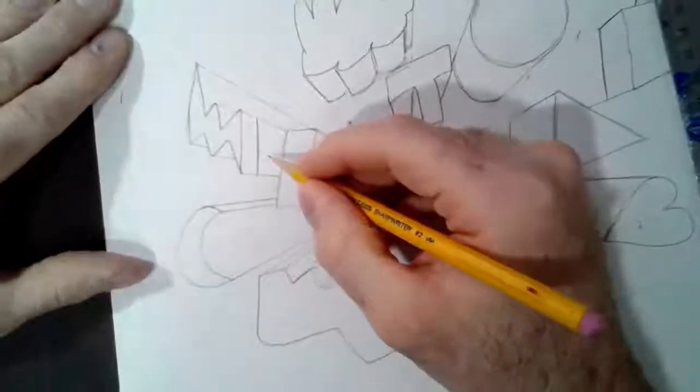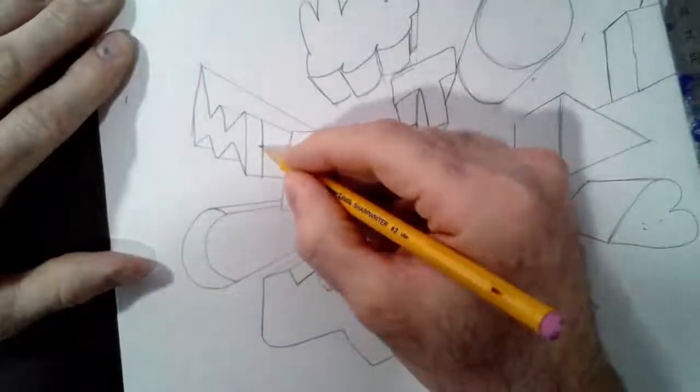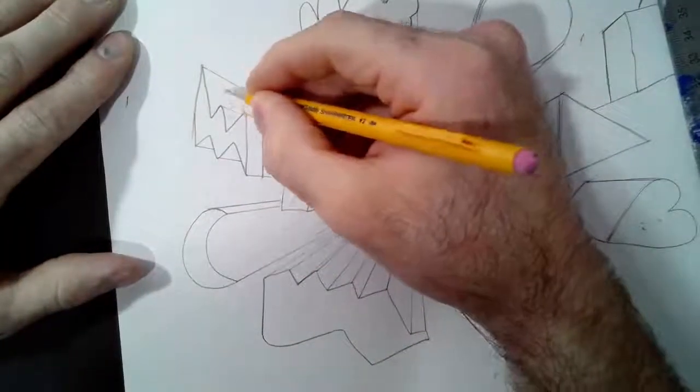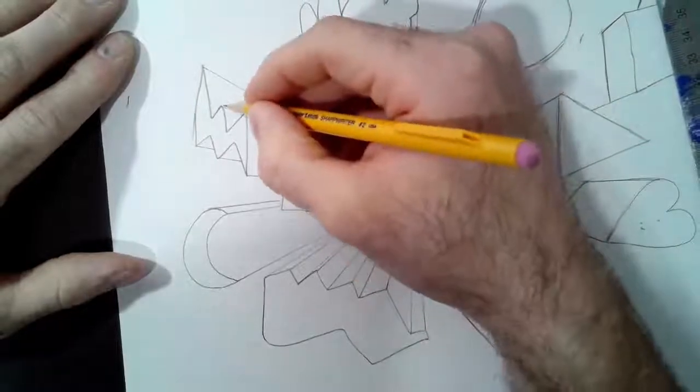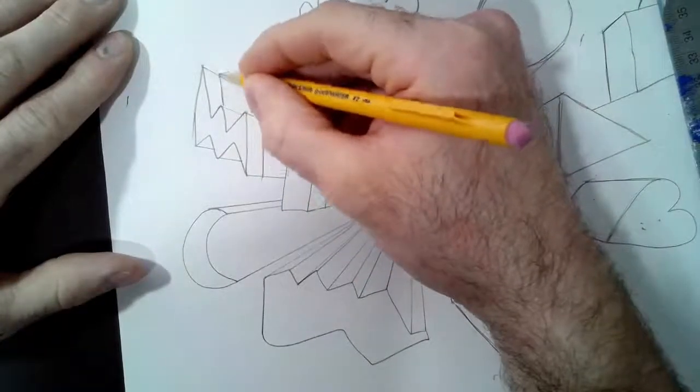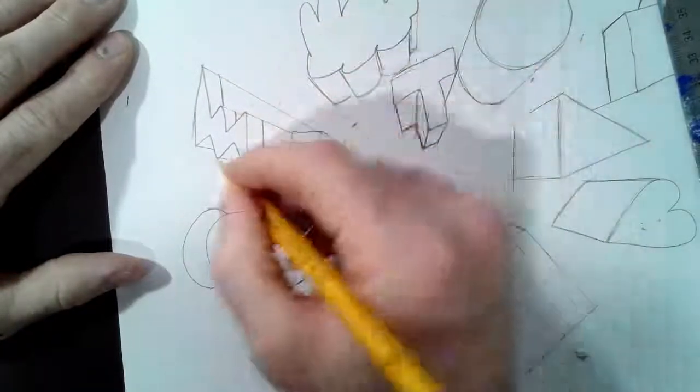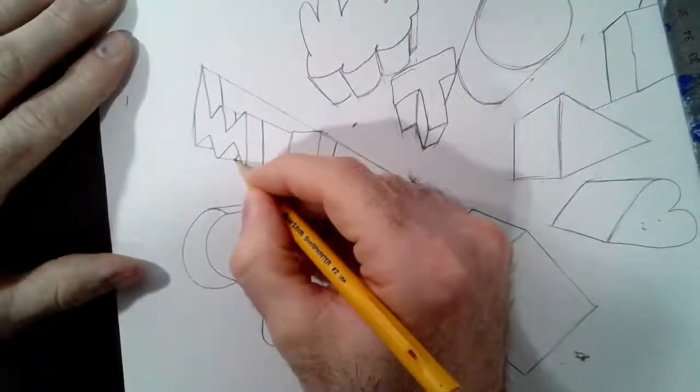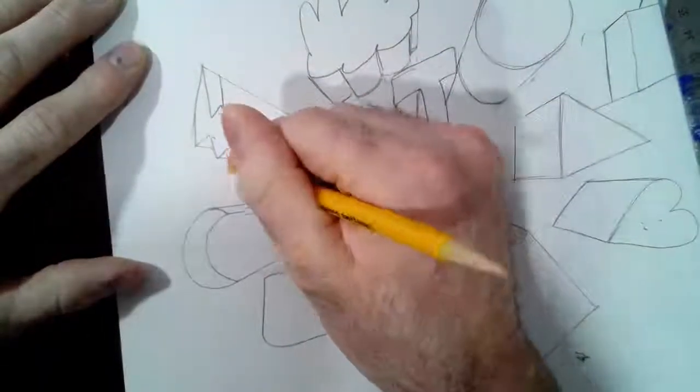See this lightning bolt again? I have this thickness I established. So to know where to chop off this one, I'm just going to make it that same thickness. Right, all the way around.